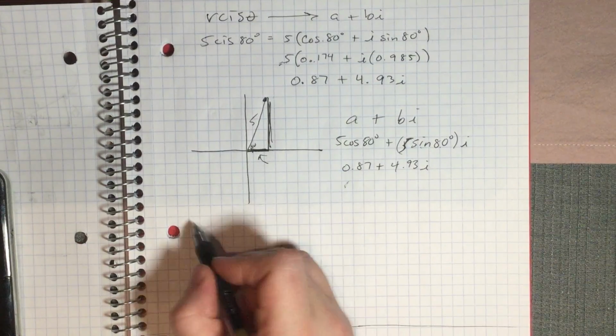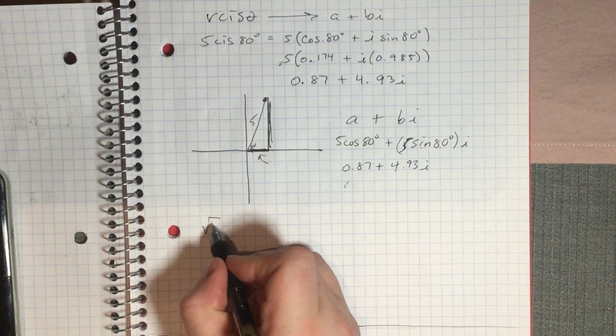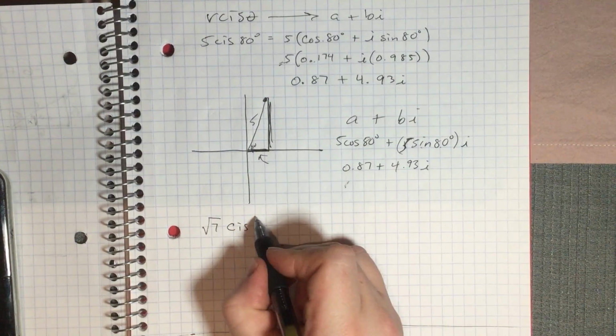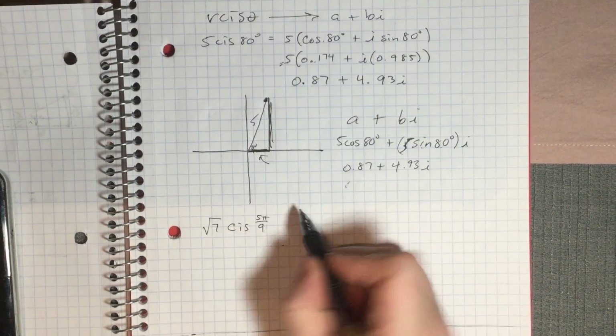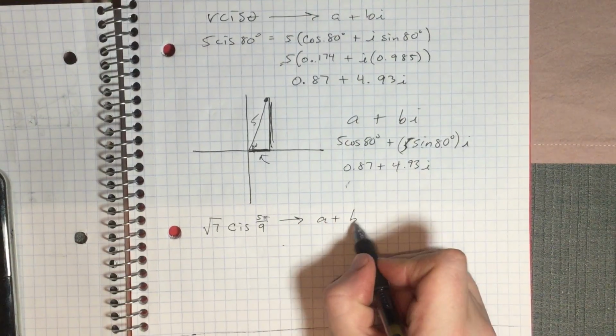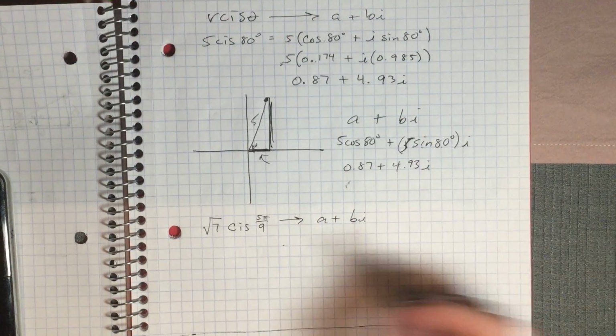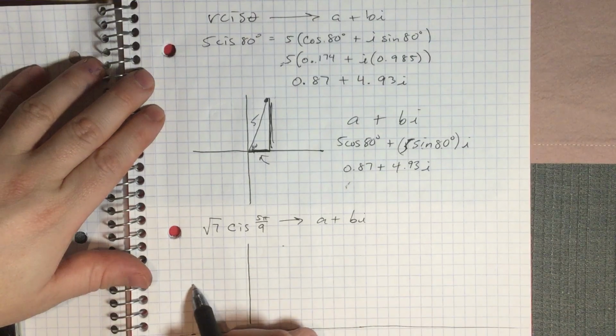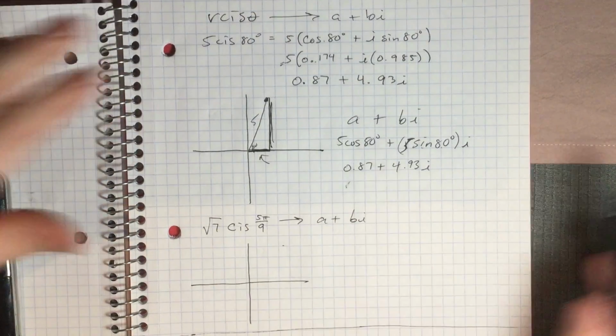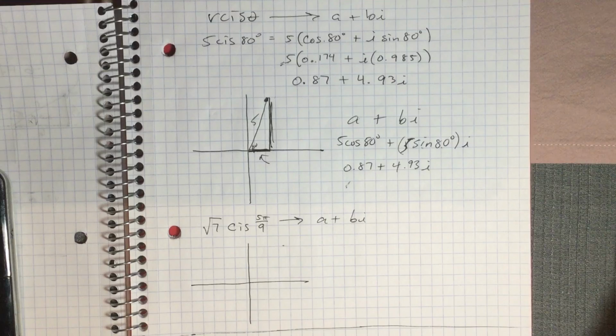So let's do one more. Let's do root 7 cis 5 pi over 9, and let's change that to a plus bi form, okay? I'm going to do them in backwards order from what I did last time. 5 pi over 9, you've got to figure out what quadrant that is in. So 5/9 is a little bit more than a half, right?